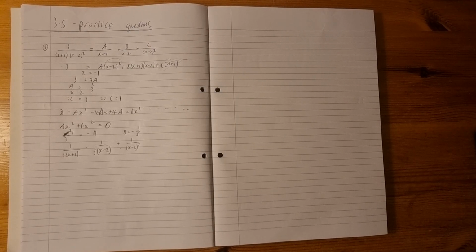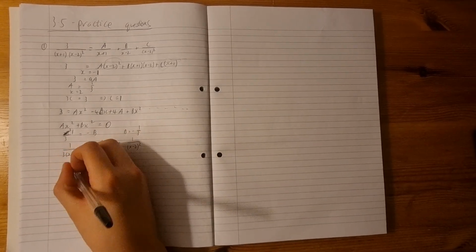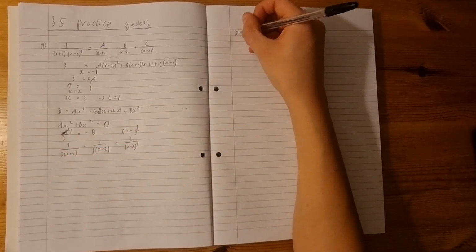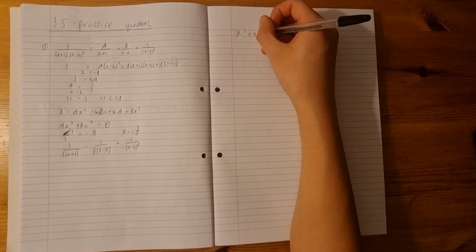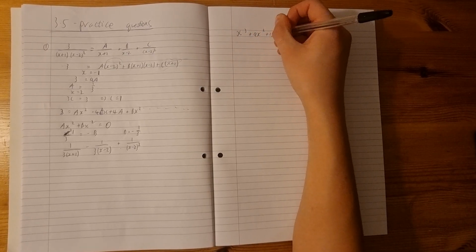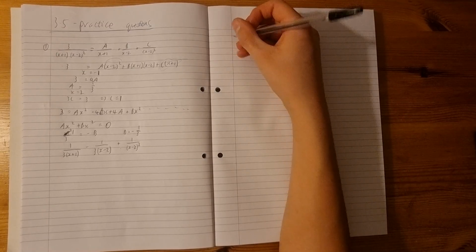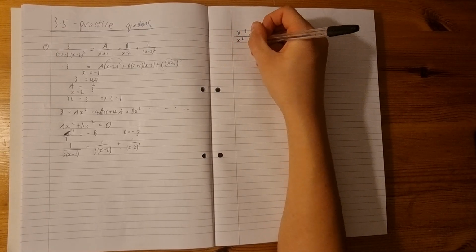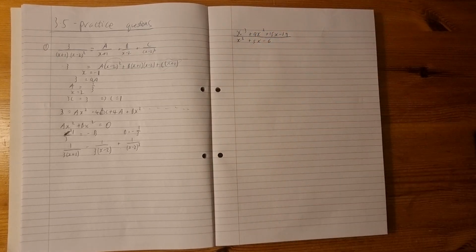Now let's look at a slightly more complicated problem, which is to express, I'm going to write it over here because otherwise I have a feeling we're going to run out of space, x cubed plus 9x squared plus 15x minus 39 divided by x squared plus 5x minus 6 into partial fractions. So press pause, have a go.